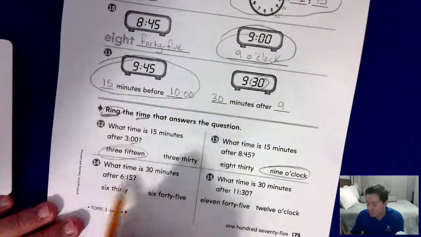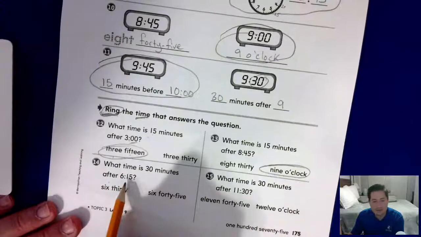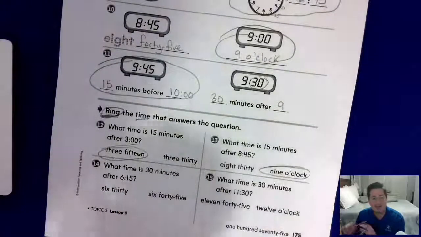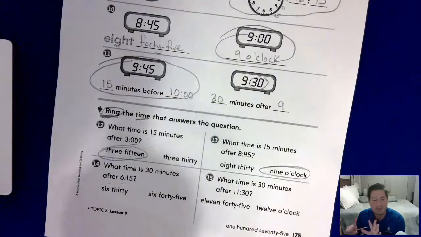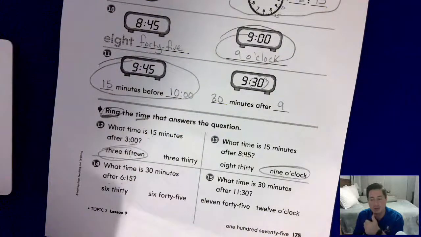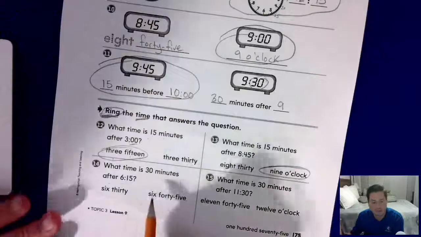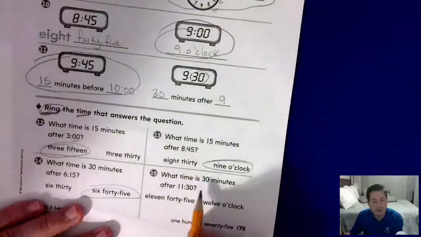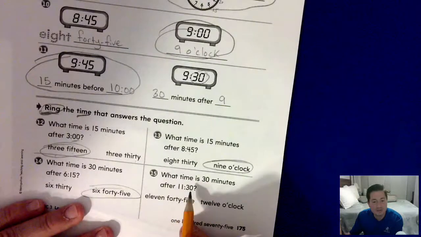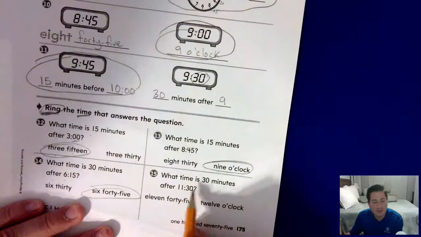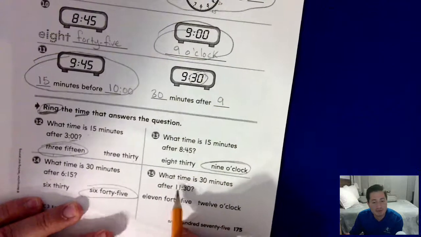What time is 30 minutes after 6:15? So if I count 6 5s and add that to 15, I'll get it. So it's 15, 20, 25, 30, 35, 40, 45. So 6:45. And number 15, what is 30 minutes after 11:30? Well, I know 30 plus 30 would be an hour. So the next hour would be 12 o'clock.